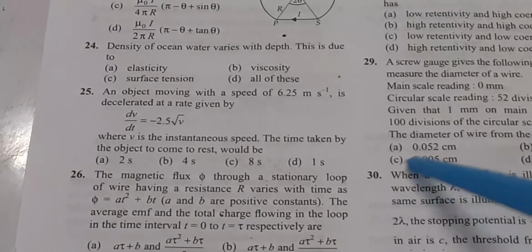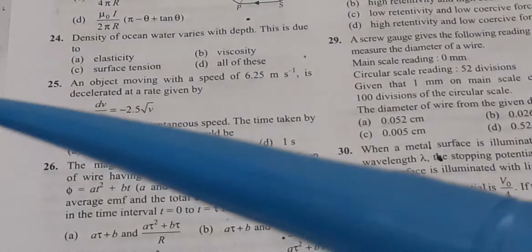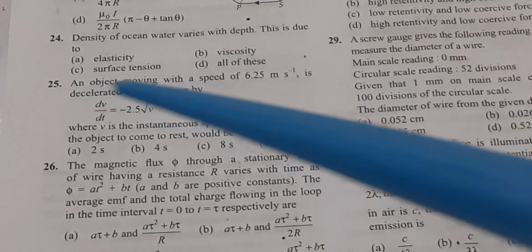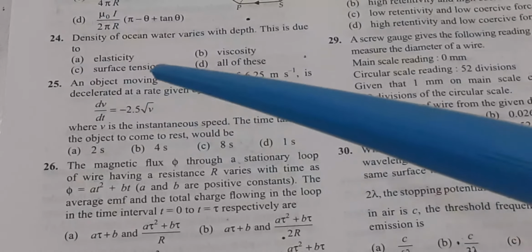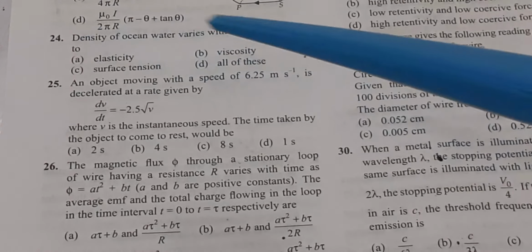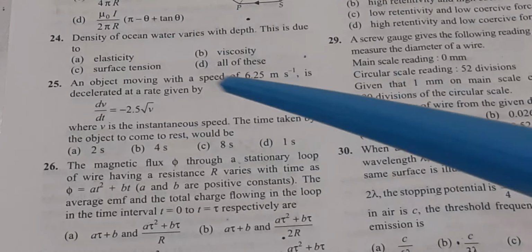Now come to the next question, 24. Density of ocean water varies with depth. This is due to elasticity, surface tension, viscosity, all of these. Which one is right? It is because of the elasticity of the medium. Option A is the correct choice. Elasticity of water between the water molecules will be responsible for this.